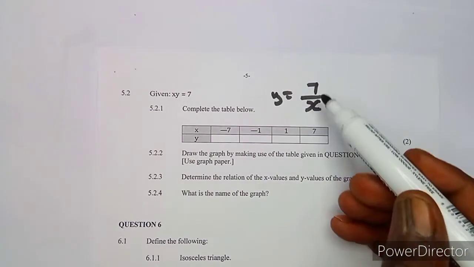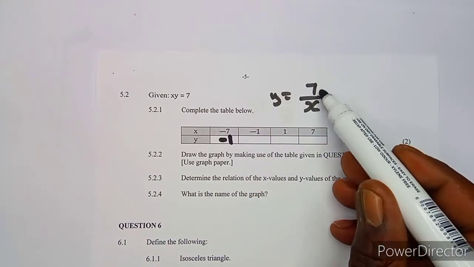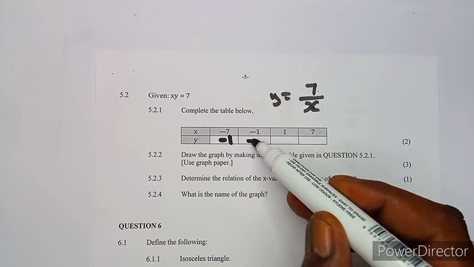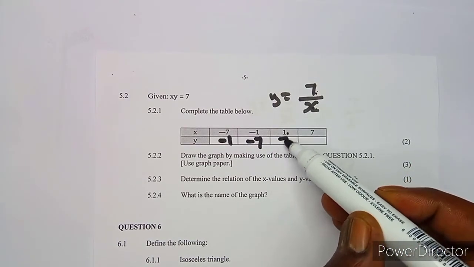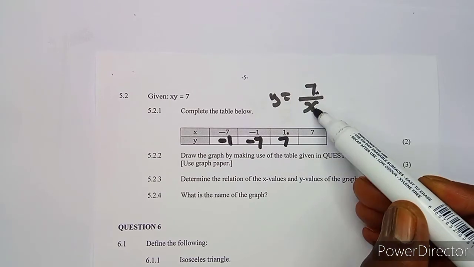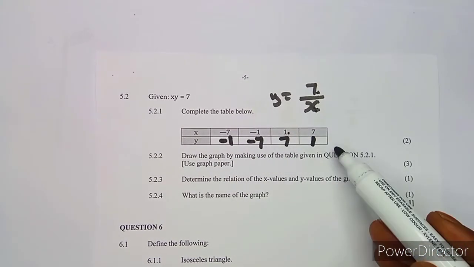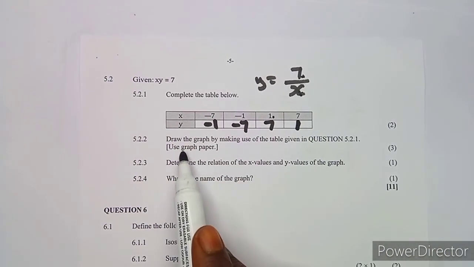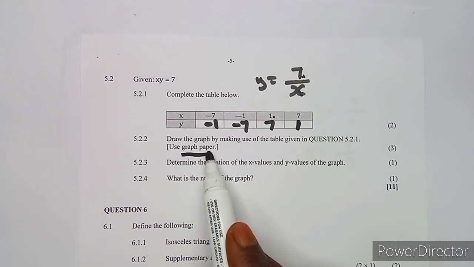So when you have minus 7, this is going to give you minus 1. 7 divided by minus 1, which is minus 7. 7 divided by 1, which is 7. 7 divided by 7, which is 1, because this is 7. So these are the points that you have. Then draw the graph by making use of the given and use the graph paper there.